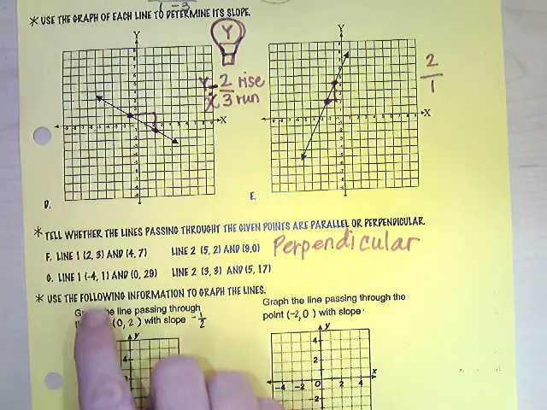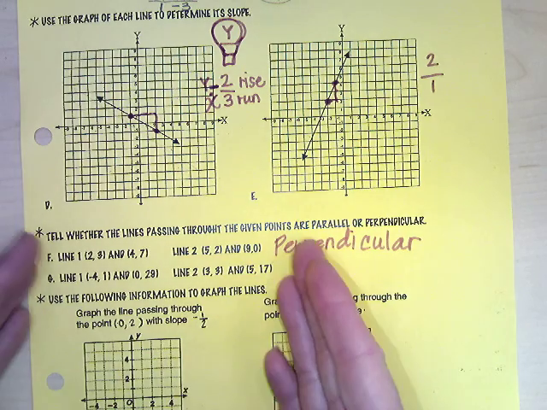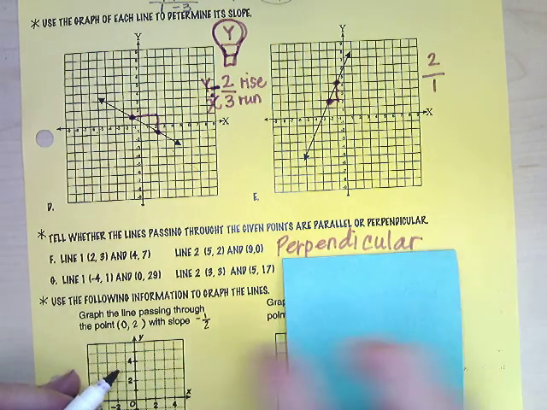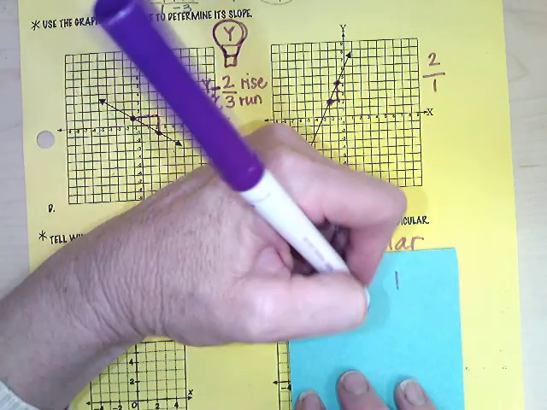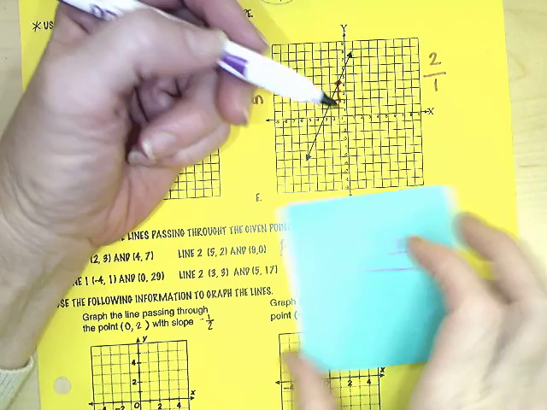Okay, let's not draw the picture of these guys. Let's just go ahead and calculate exactly what it is and see if they match. Okay, so here we go. We got (-4, 1) and we have (0, 29). I should have probably put that one on top, but does it matter? Probably not.